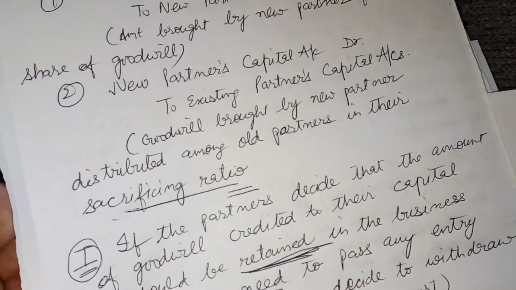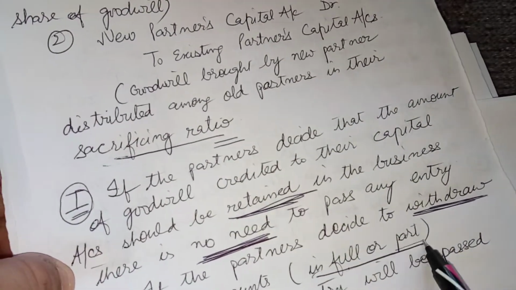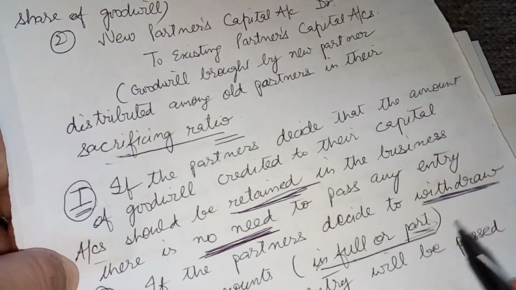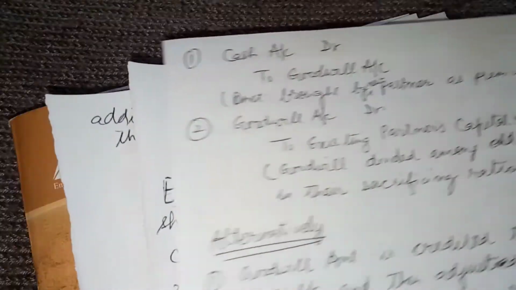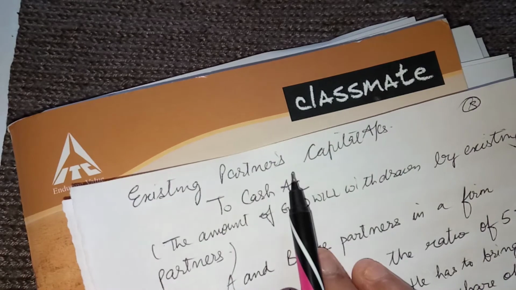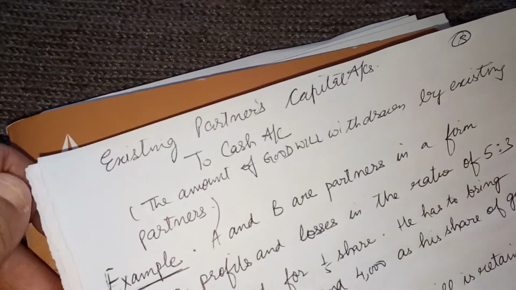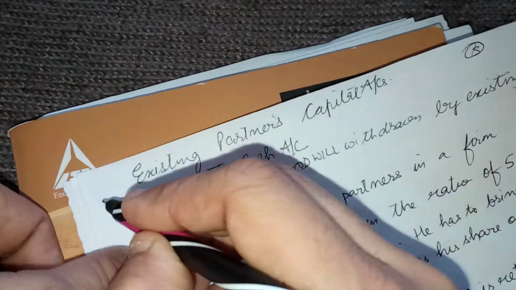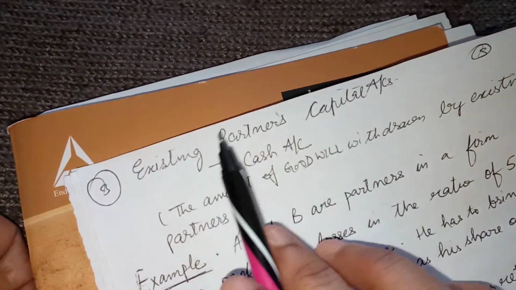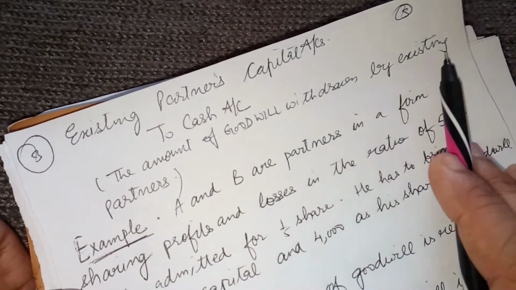So if the partners decide to withdraw their share, if in full, then the entries will be with the full amount, or if in part, then the entries will be passed with that amount. So the additional entry: when the new partner brought in the capital, then the basic two entries will be there, and one additional entry if the existing partners withdraw their capital. That additional entry, number 3, will be: existing partners' capital accounts individually debit to cash, the amount of goodwill withdrawn by existing partners.